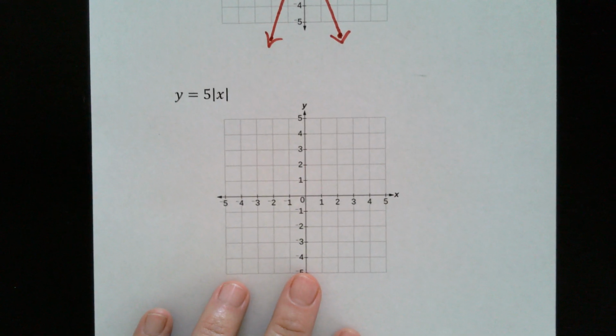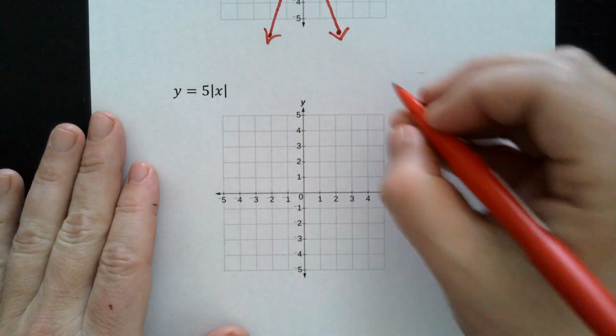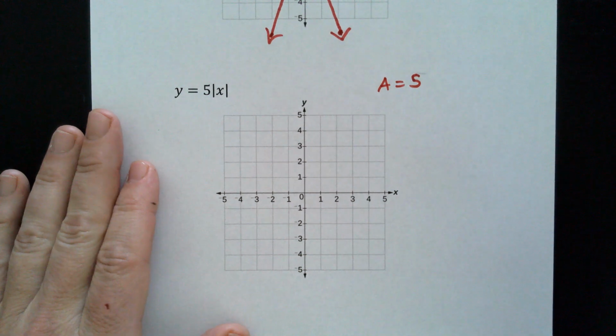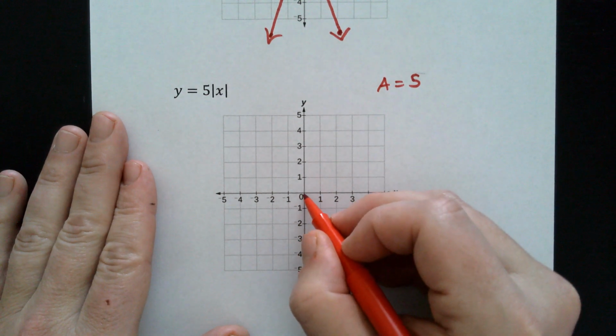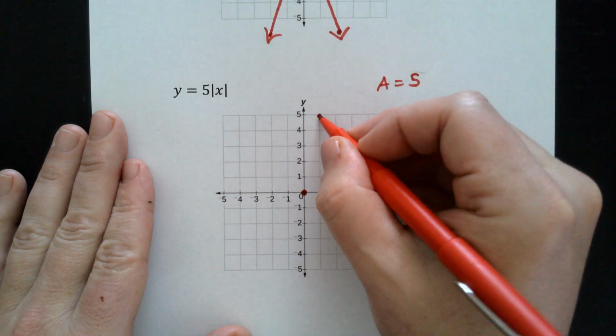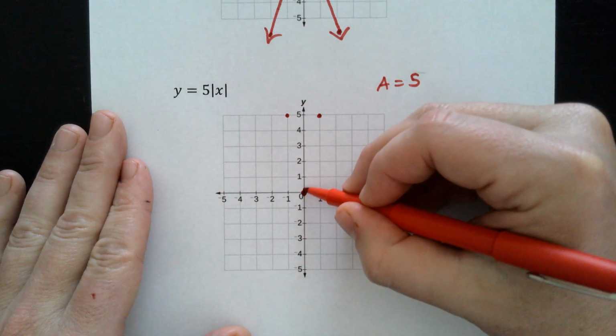Okay, one last one here. So we've got y is equal to 5 times the absolute value of x. So a is equal to 5. That's positive. So when we go over, we're going to be going up 5. Okay, so start in the middle, 1 over, up 5, 1 over, up 5. And that's all the graph we have. So we can stop there.